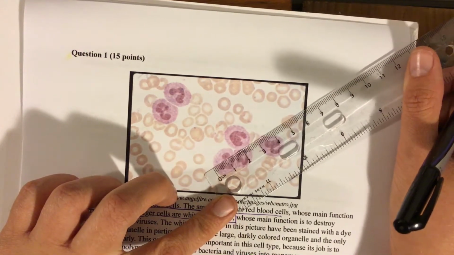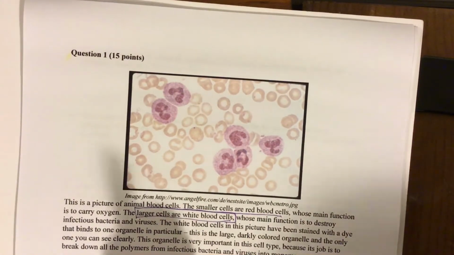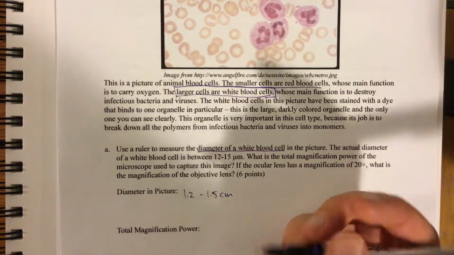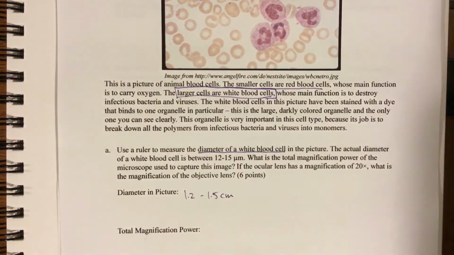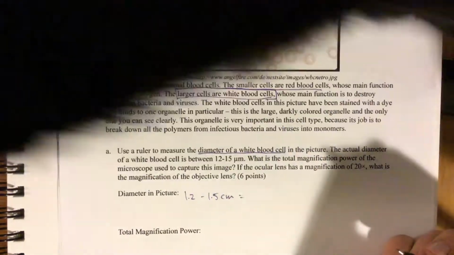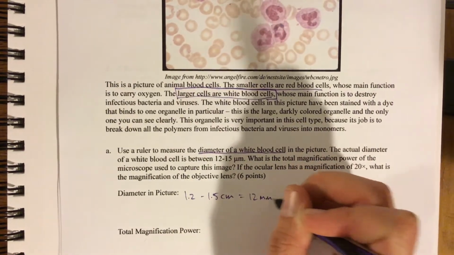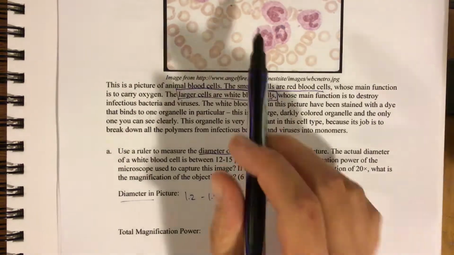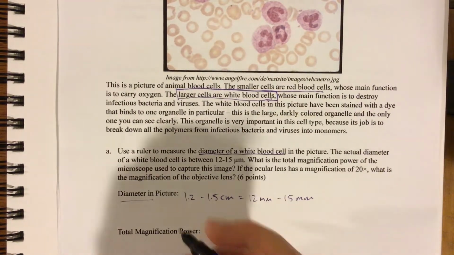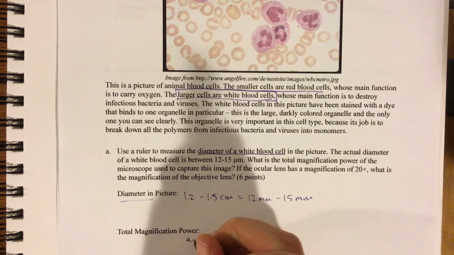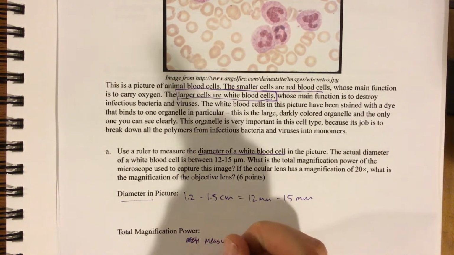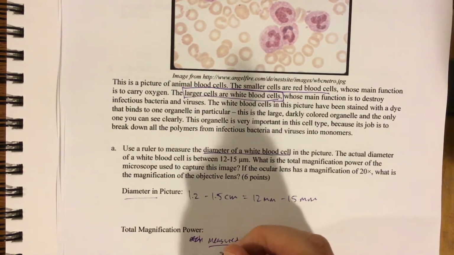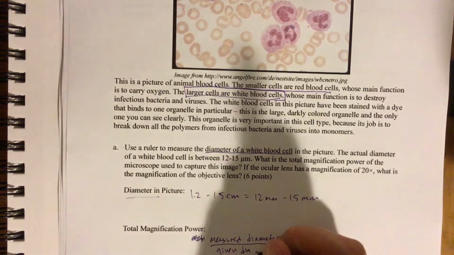But you should have gotten something between 1.2 to 1.5 centimeters. And that was by design, because what you did is you said, okay, that equals 12 millimeters to 15 millimeters. So that's your diameter. So they're between 12 and 15 millimeters, depending on which one you picked. The magnification power, remember, to find the magnification power, you'd use the measured diameter from the picture divided by the given diameter, which is from microscopy.